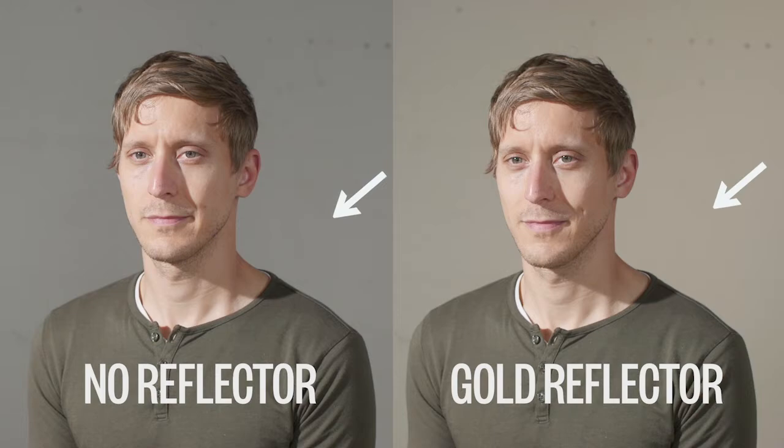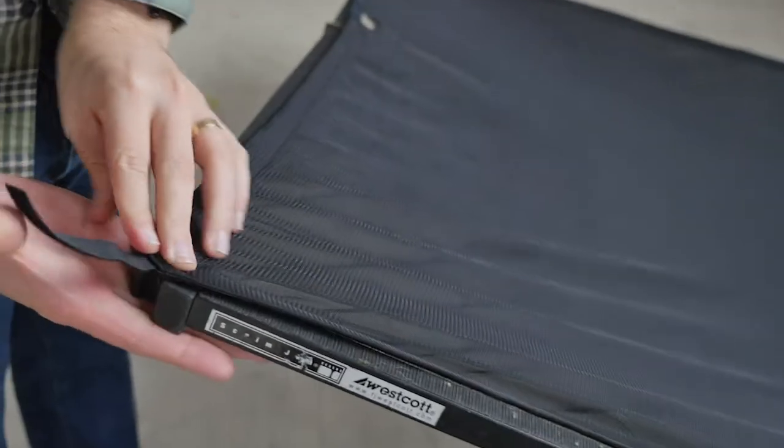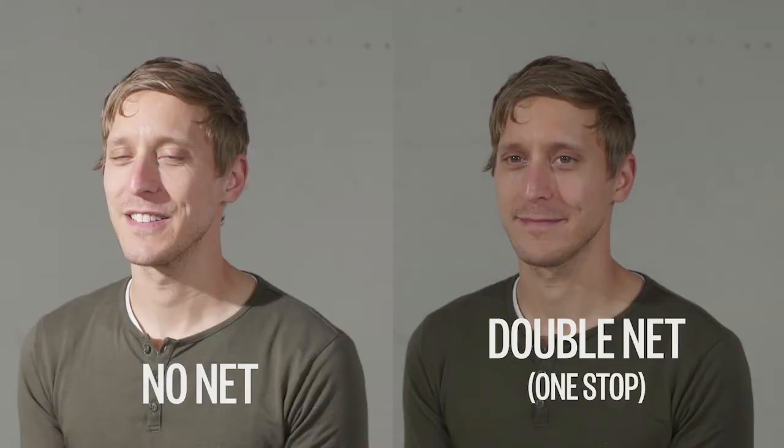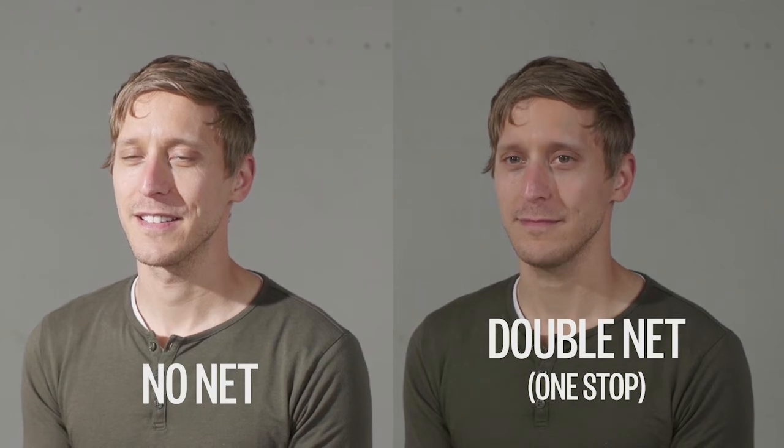Got it. Now that I know how to add more light to my scene, how can I reduce it if I already have enough? The next way to modify light is to remove light, and for that, I recommend you become best buds with a net. Whether you're trying to cut down on intense afternoon sun or simply trying to block a certain amount of light from streaming through a window, nets are an easy way to limit the amount of light hitting a particular area in your scene.